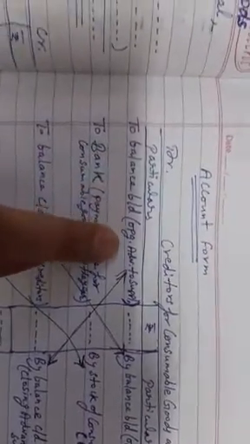If we are going to follow the account form, we have to prepare two accounts: the creditors for consumable goods account and the stock of consumable goods account. As far as the creditors for consumable goods account is concerned, first of all, the balance brought down is the opening advance to the supplier. If any advance to the supplier has been given, it is an asset, so the balance will be shown on the debit side. Then the closing advance to the supplier will be shown on the credit side, just opposite to the debit side.